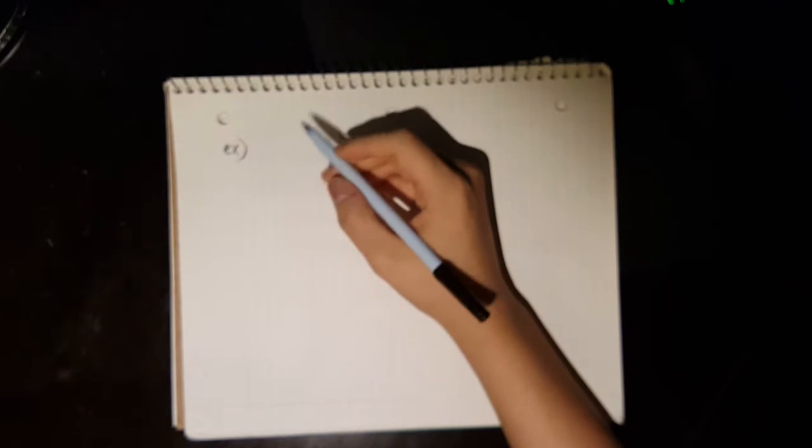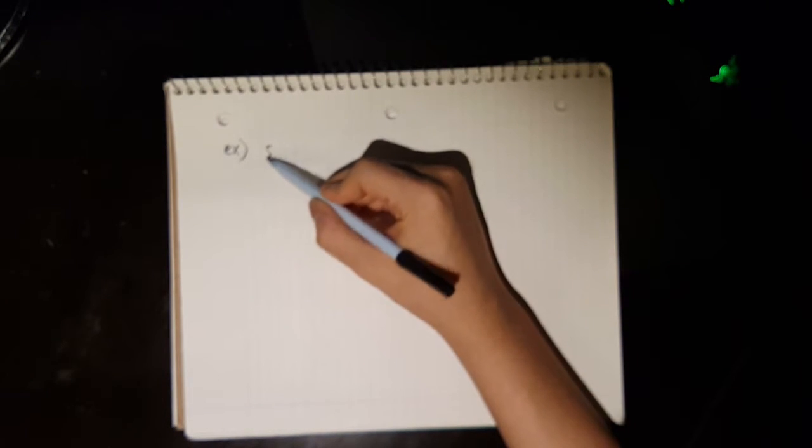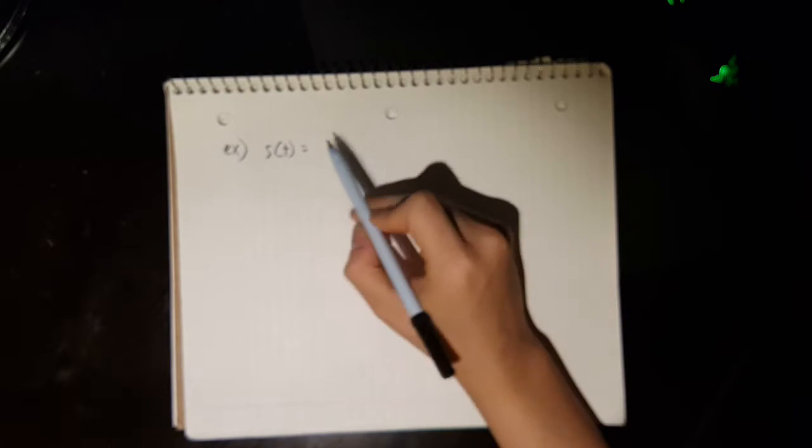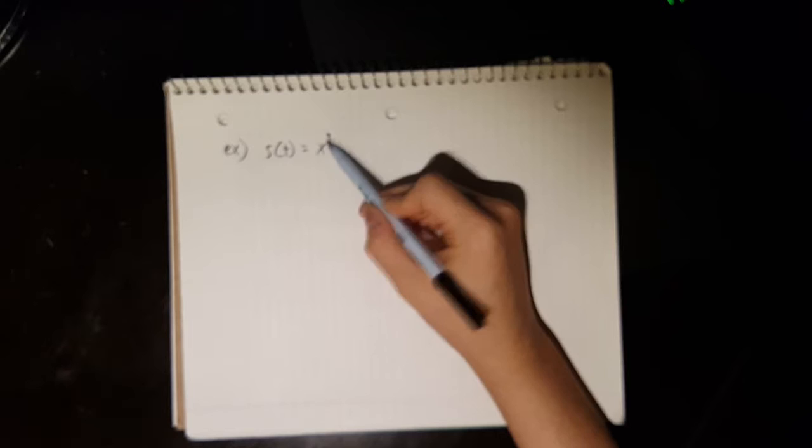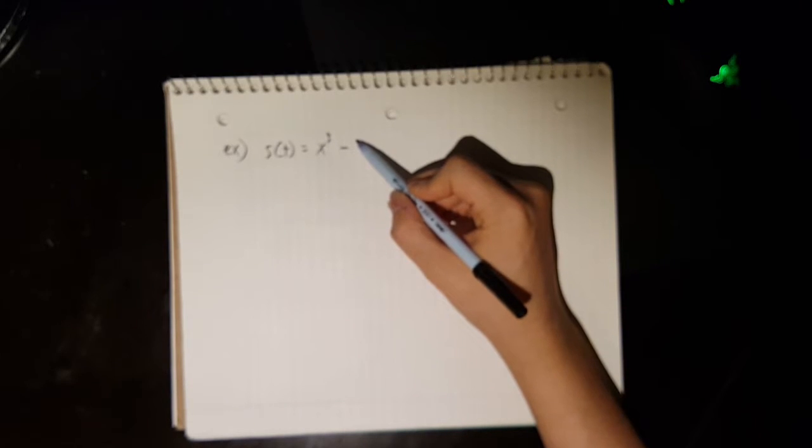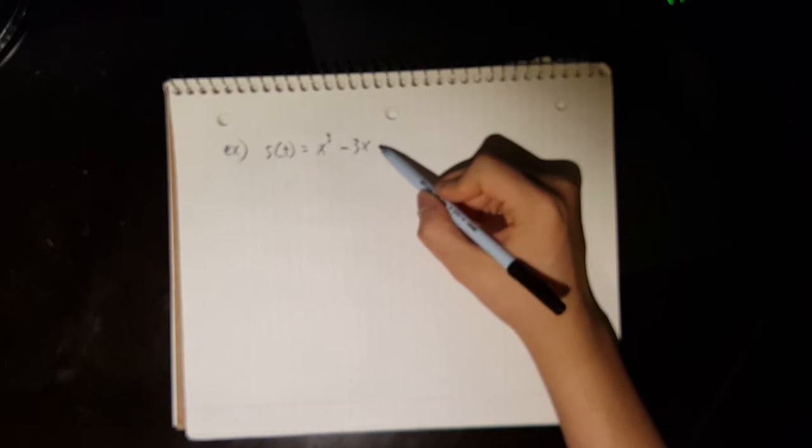And so if we imagine, and this is very related to physics, so I don't want to write the whole thing down because it's going to be a long question, but I'll just say it here. Imagine a car, right? A car moving, and its position in terms of time is given by x cubed minus 3x minus 2.